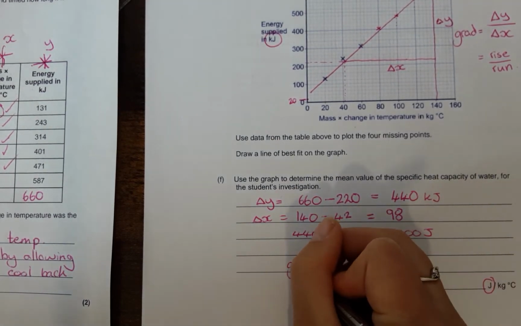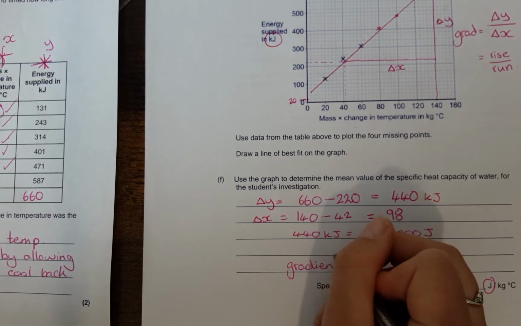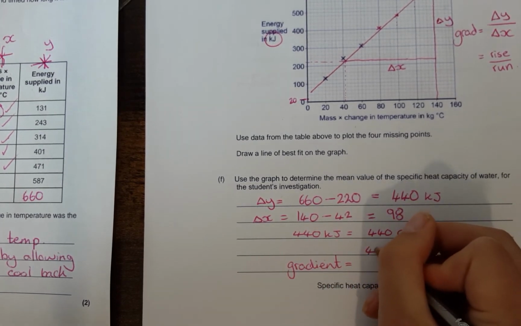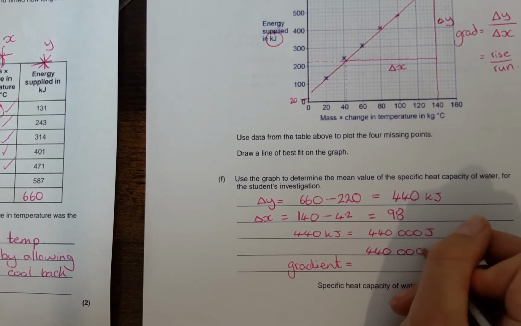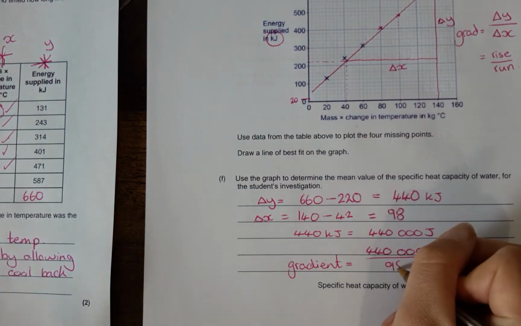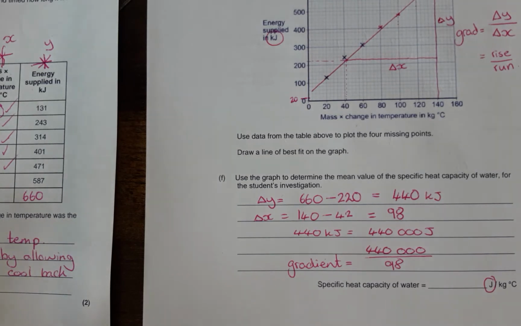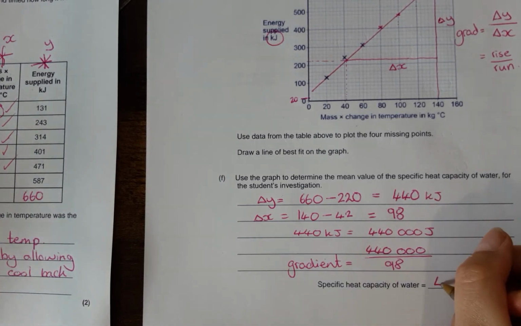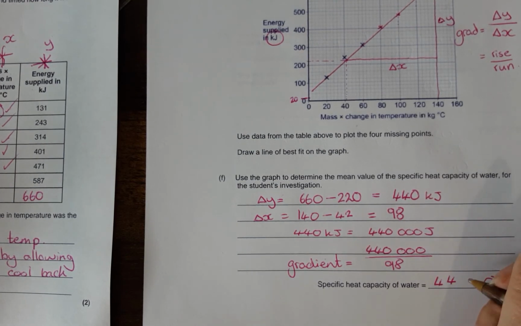So gradient equals 440,000 joules divided by 98. If you get that into your calculator, 440,000 joules divided by 98, that gives me 4,489.8.